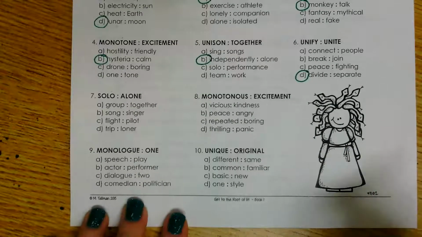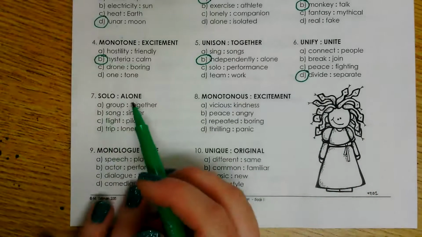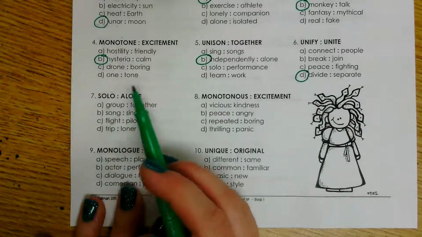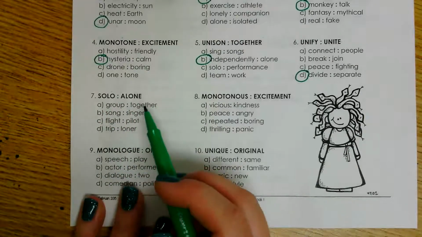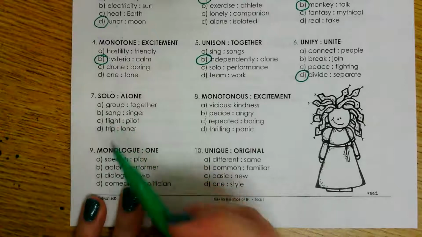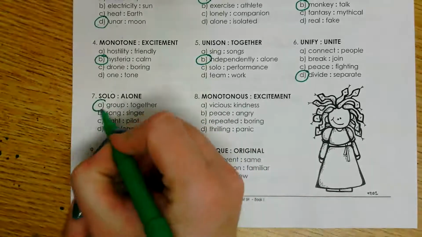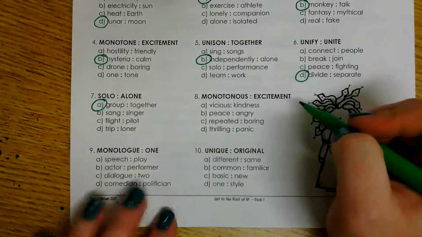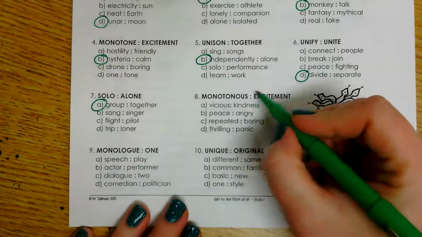All right, number seven, we have solo and alone. Well, I know that if something is done solo, it means you are doing it alone. So looking at these, I'm picking A this time, because if you do something as a group, you are doing it together.